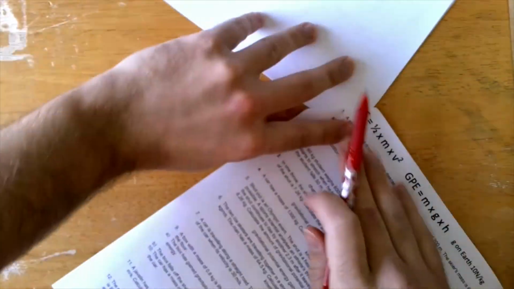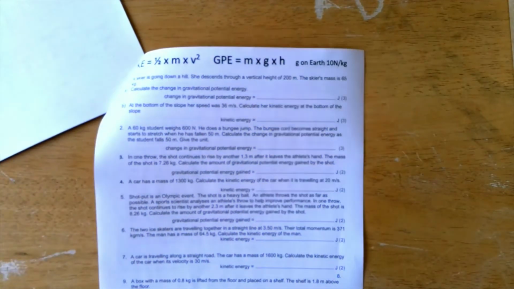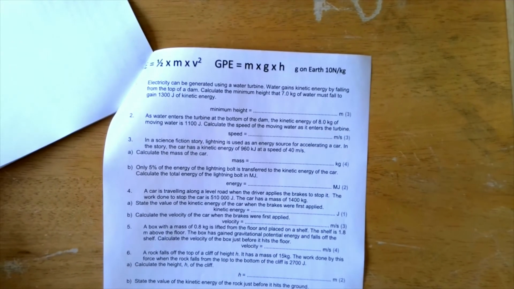At the very end then is something that everyone in Year 9 should be familiar with, kinetic energy and gravitational potential energy as questions, and also a second one in the back that's a little bit more difficult.